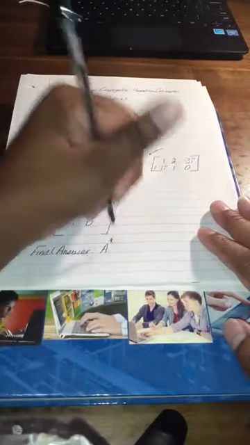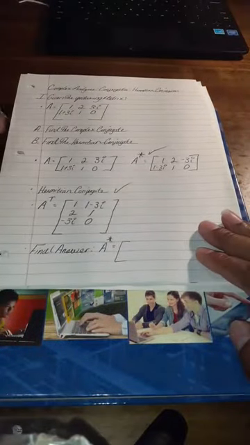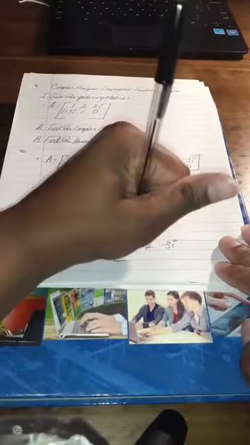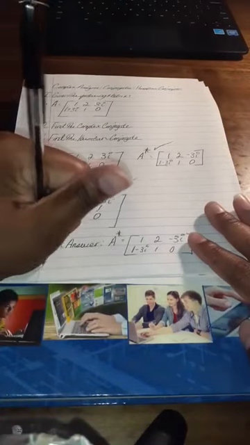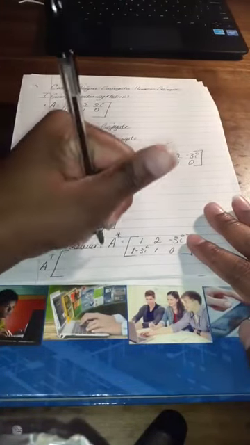So A star, and notice how the matrix is of the same order. 1 minus 3i, 1 and 0. That's the complex conjugate. And this is our Hermitian conjugate.